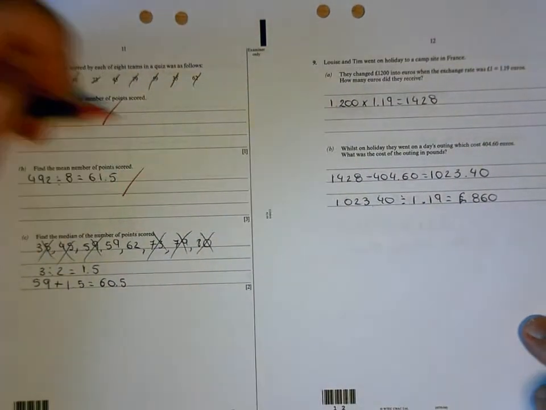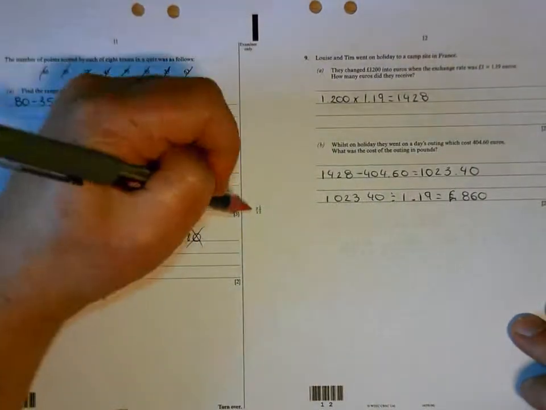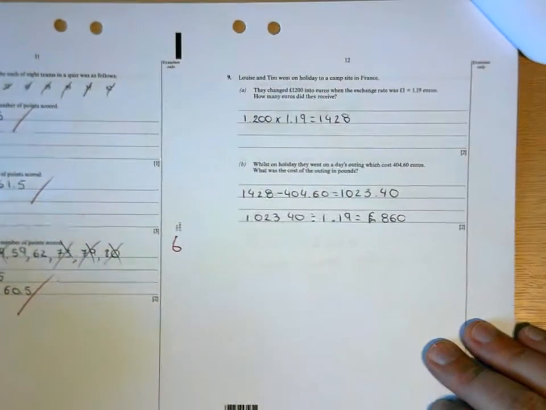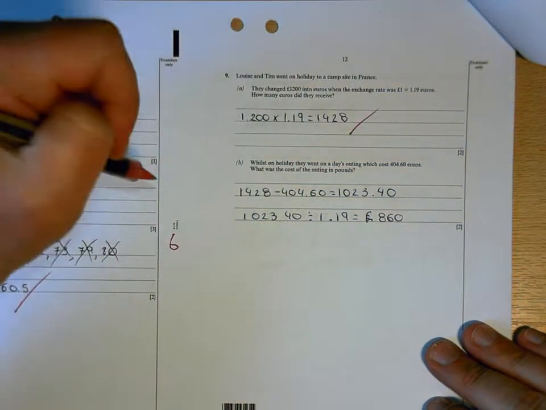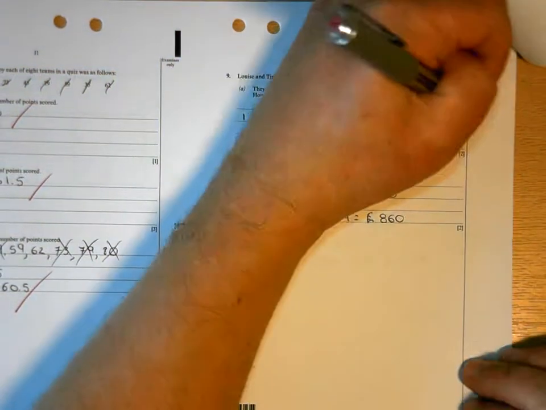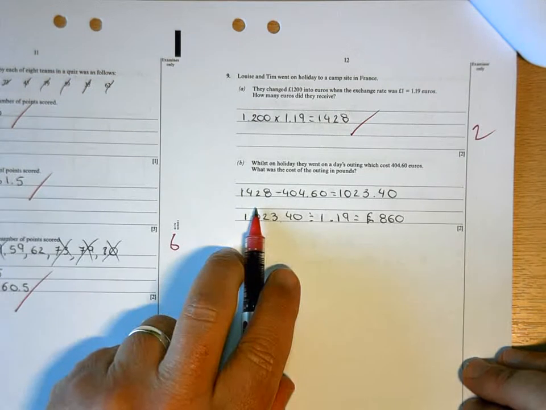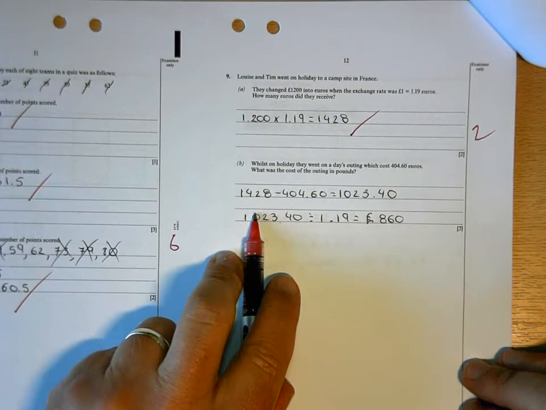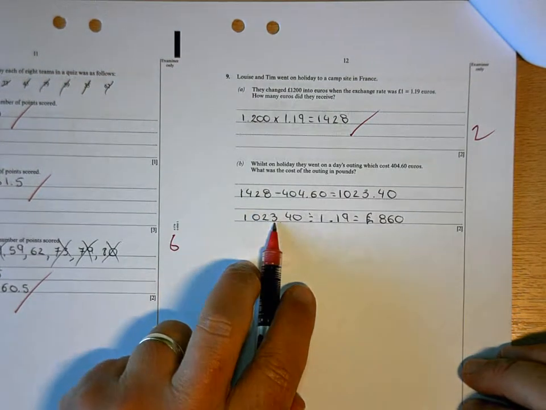45 is correct, 61.5 is correct. Good, you know your averages, that's excellent. 1428 and is correct. This one's wrong with you though. So hopefully now you'll be able to do this because we practiced these this week.